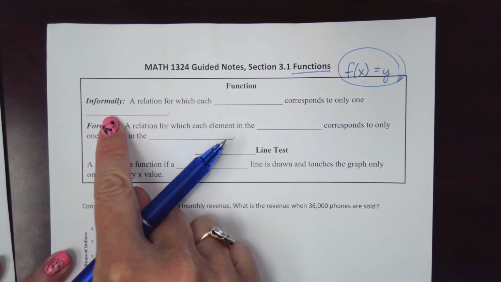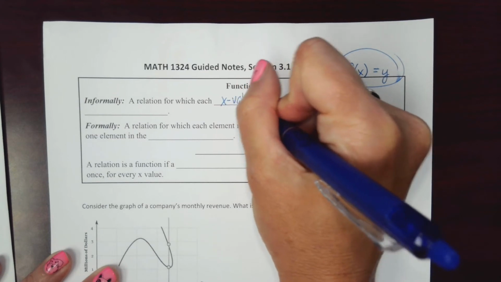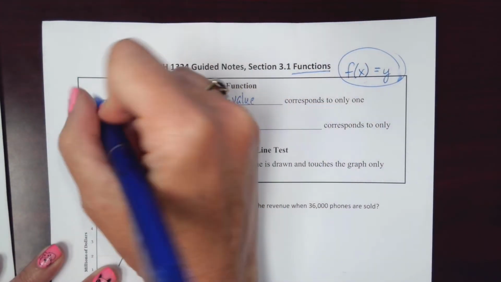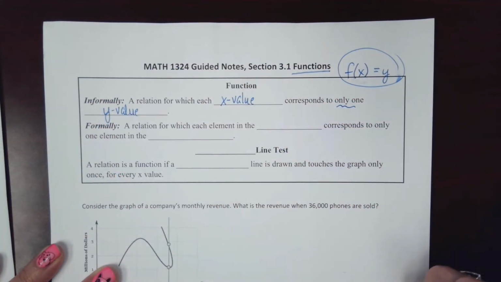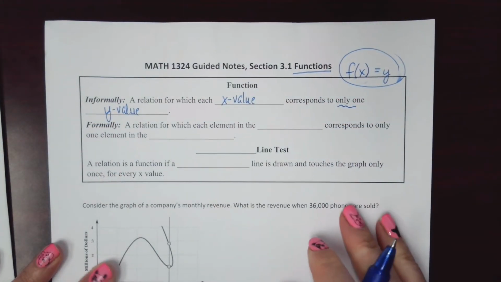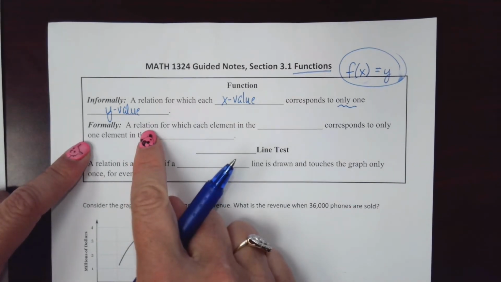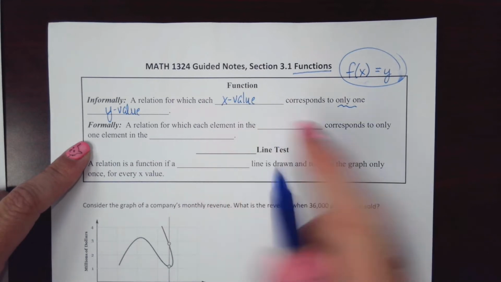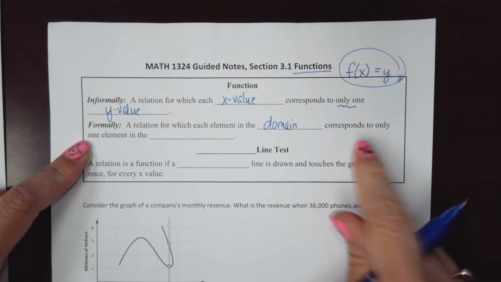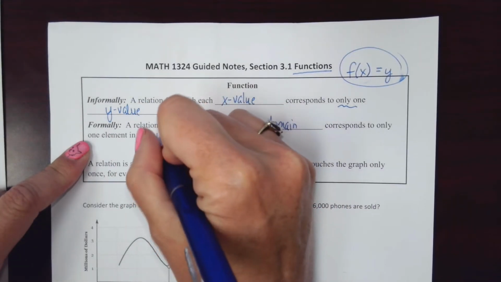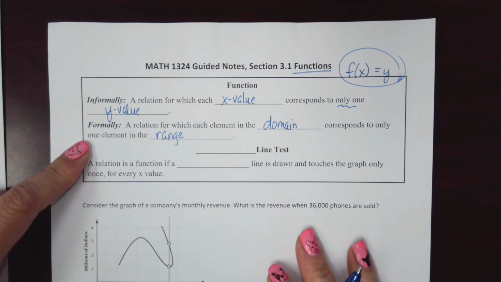Informally, a relation where each x value corresponds to only one y value is our function. Formally, a more mathematical definition, a relation is just any set of ordered pairs for which each element in the domain, because that's our set of x values, corresponds to only one element in the range, because that is the term for our set of y values.